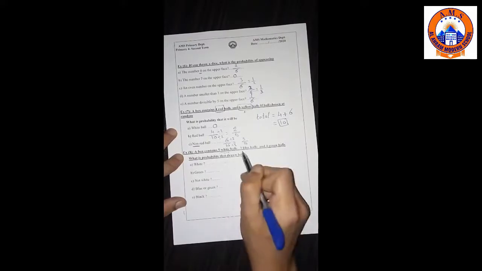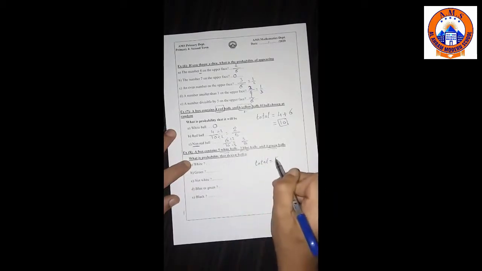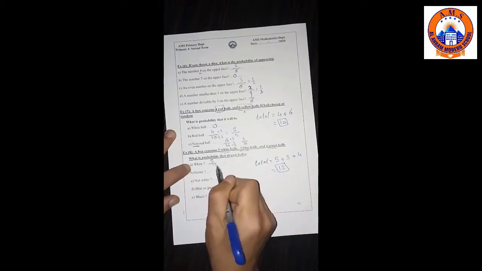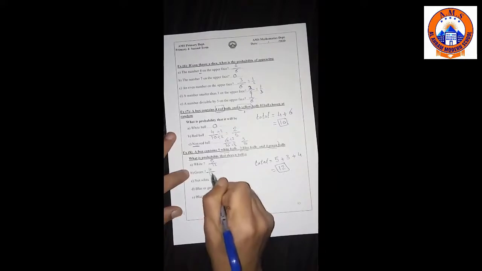Exercise number 8. A box contains 5 white and 3 blue and 4 green balls. What is the probability of getting the following? First, I'm going to find the total by adding all these numbers of balls. I'm going to add 5 white plus 3 blue plus 4 green. The sum will be equal to 12. So the probability of getting a white, I have 5 white balls over the total, which is 12. The probability of getting a green ball, we have 4 green balls divided by the total, which is 12.